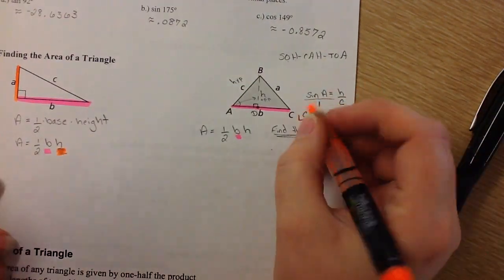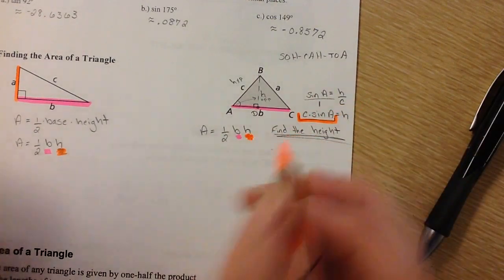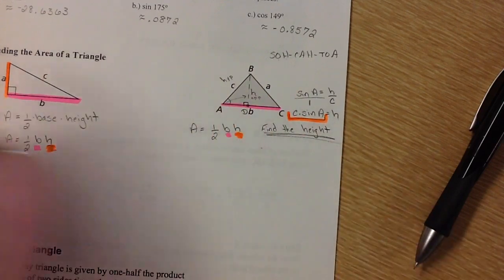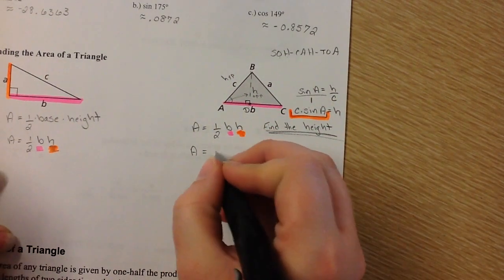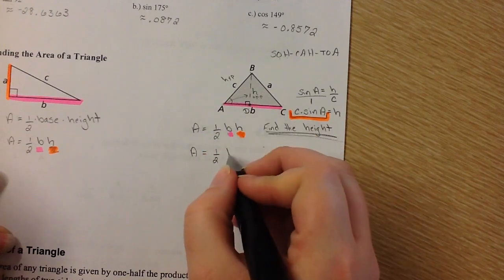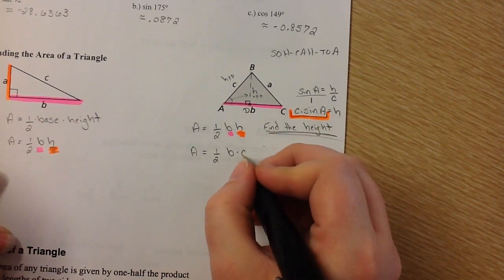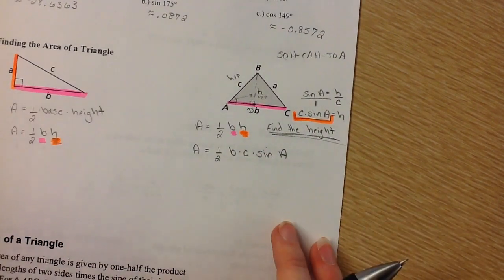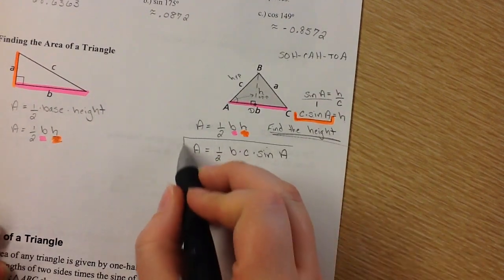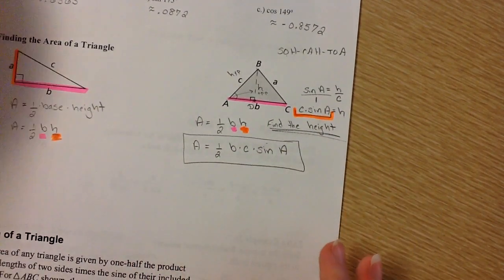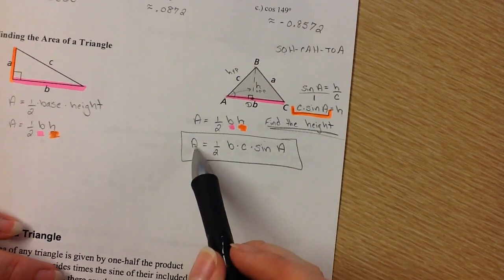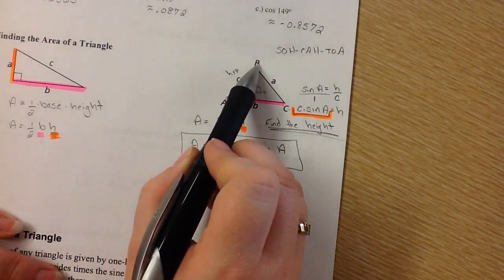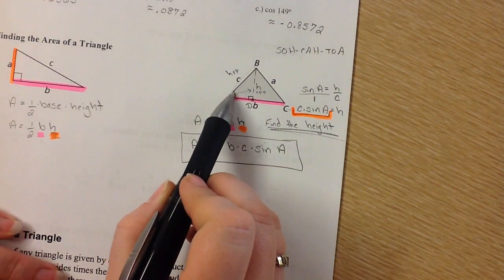Okay, so since this is the height right here, I'm going to replace that with my height over here. So again, my base of this triangle is B. So my equation now becomes, my area is equal to 1/2, the base is B, but now my height is C times the sine of angle A. So now what we've done is we've come up with a new equation for the area. Area is equal to 1/2 B times C times the sine of the angle in between.